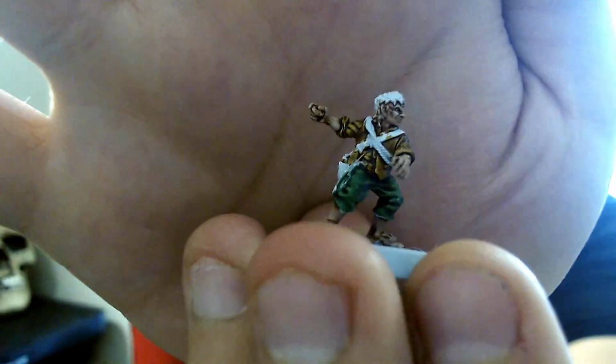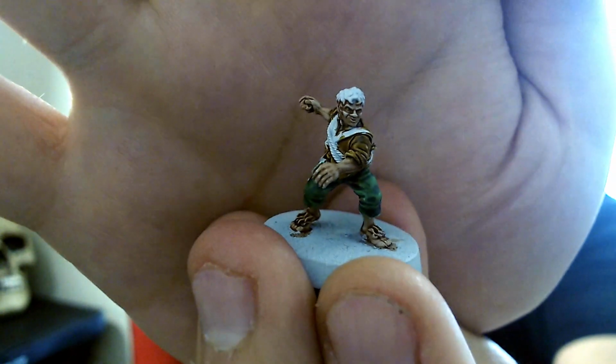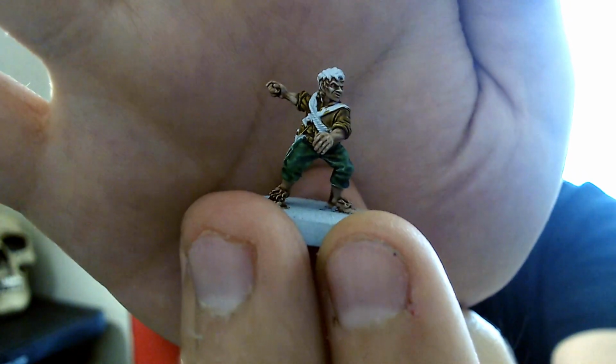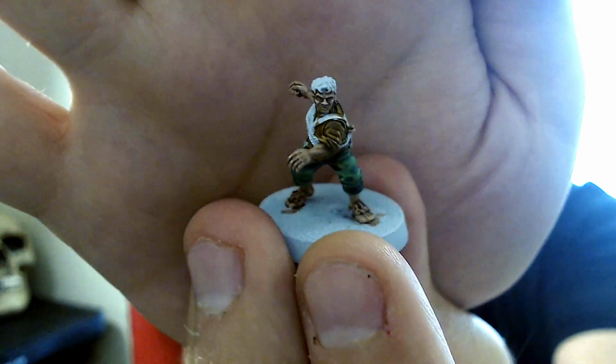Again, looking at this chap here, green on his trousers. Again, I just struggle with greens. And again, look at the face. Really cool stuff for that.